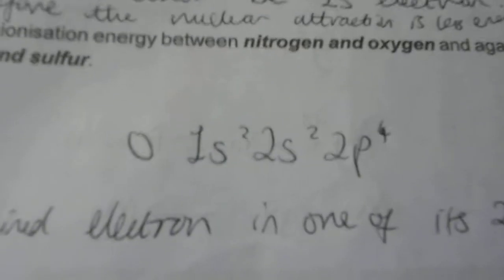And for the third example, there is a small dip in first ionization energy between nitrogen and oxygen, between these two, and between phosphorus and sulfur, these two. So, nitrogen, that's nitrogen there, oxygen.